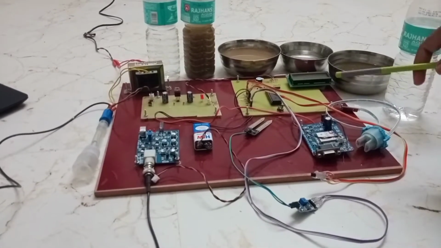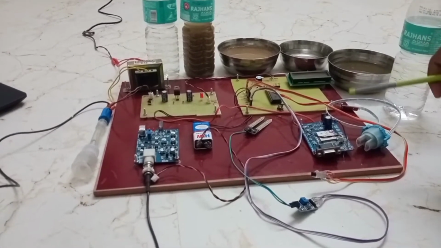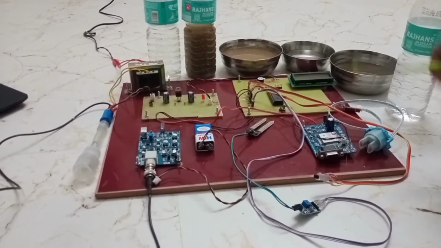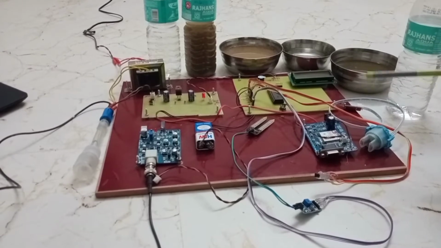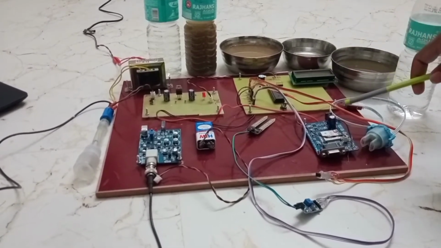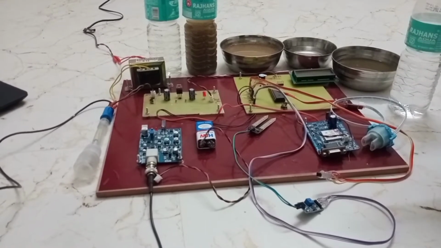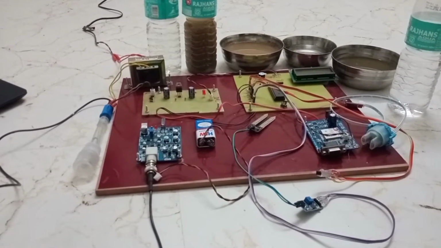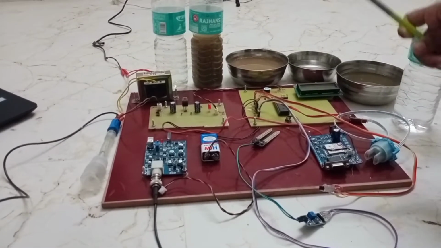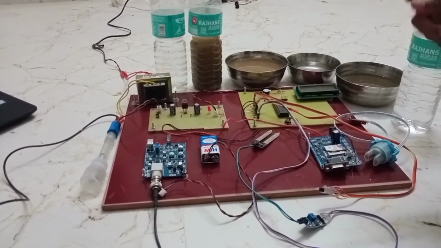Here a GSM module is used. It is used to send data by SMS or IoT. For working of this GSM module, the AT commands are sent to the GSM through the controller. In the GSM we used one SIM card to operate it. All the collected data is sent to an IoT web server. This is a ThingSpeak server.